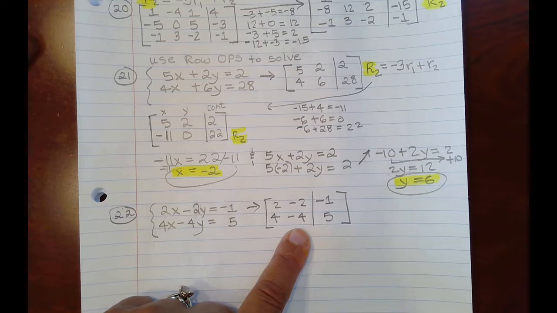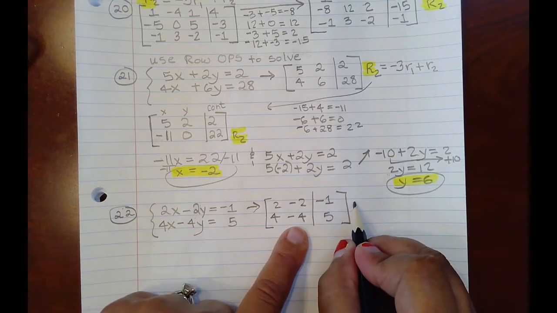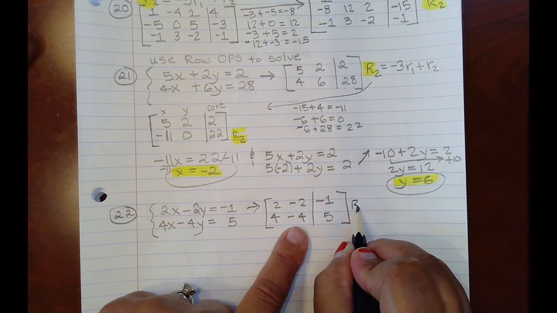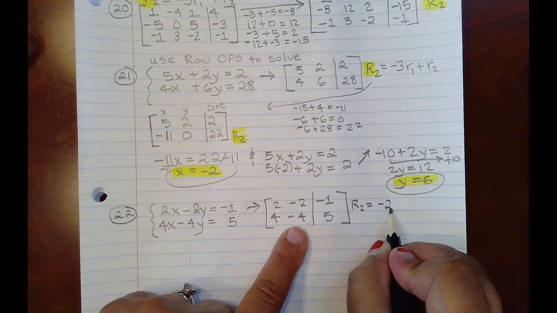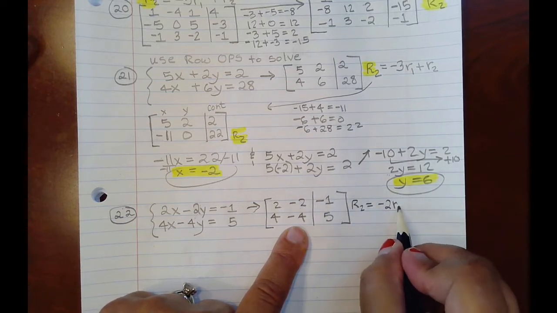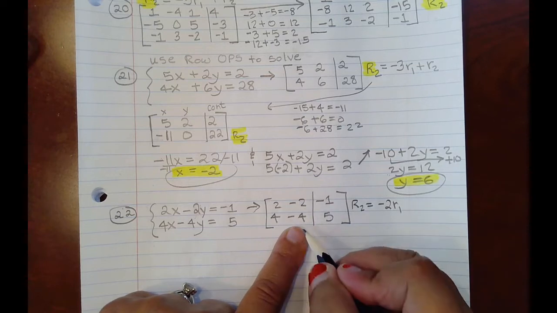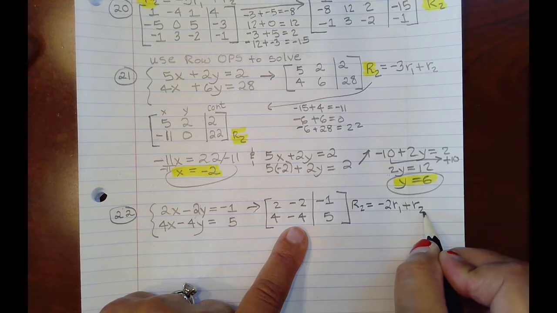So when I add it to that, that'll create a 0. My plan is to put this answer in row 2 by doing this operation, multiplying this entire row 1 by negative 2, thus creating a 4, then adding there, and I'll get a 0.